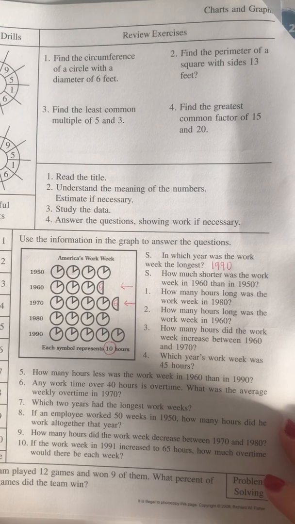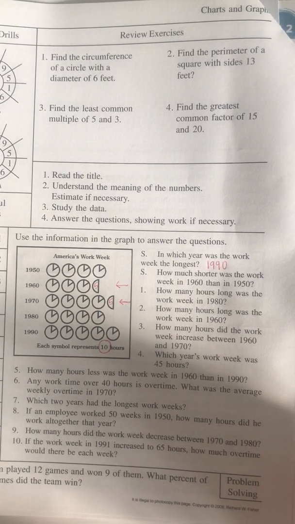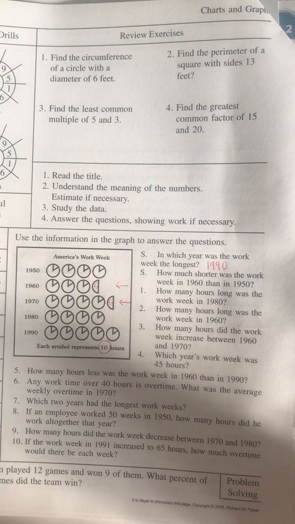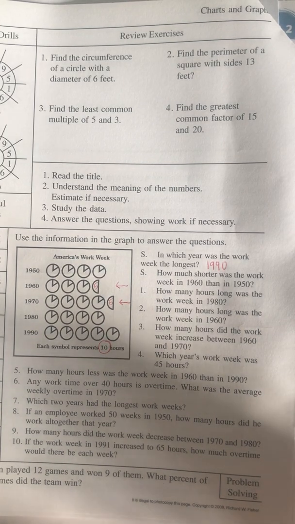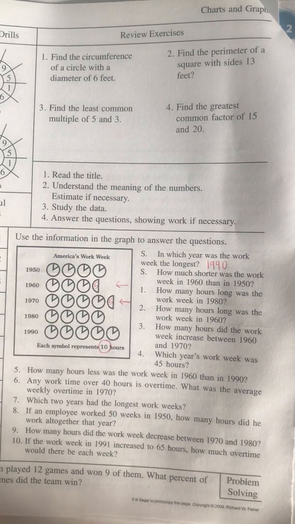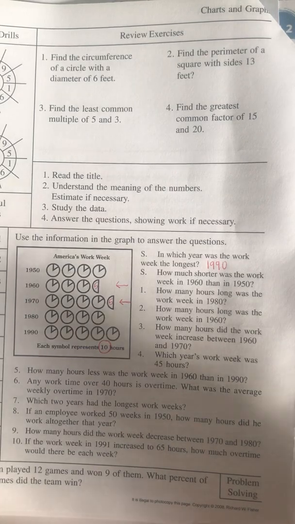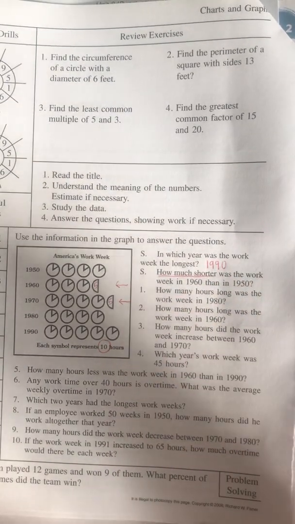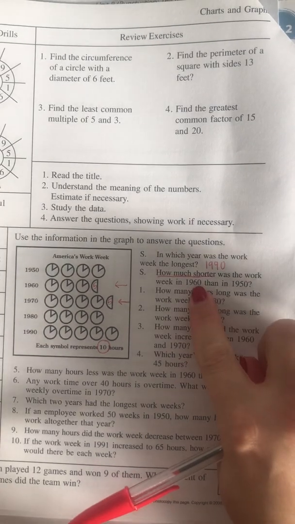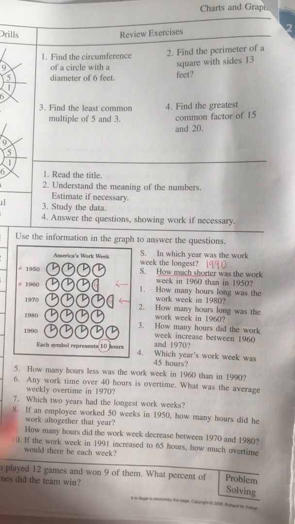Our second one says, how much shorter was the work week in 1960 than in 1950? So just like our second sample in our bike graph, we have to use another operation. We have to subtract how much shorter. So we're going to take a look at the information in our question. We have to look at 1960 and we have to look at 1950.